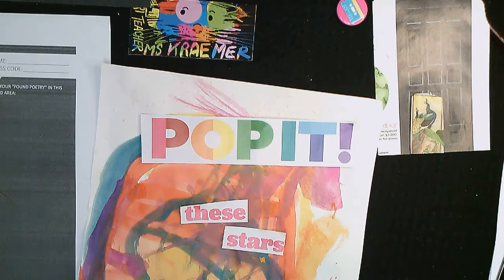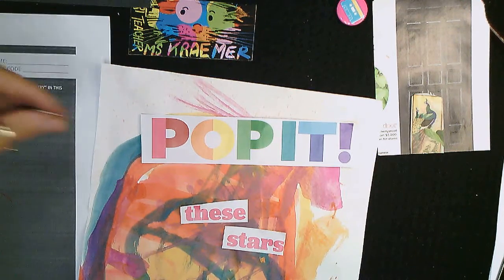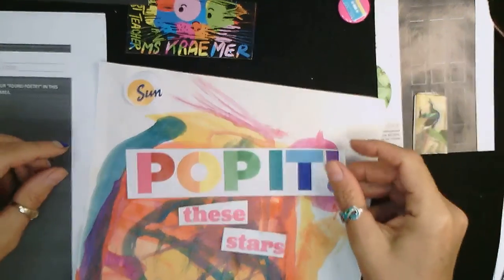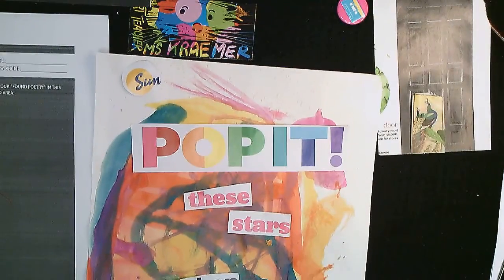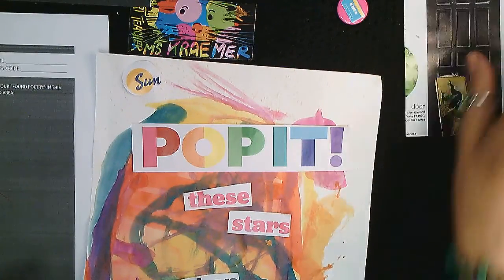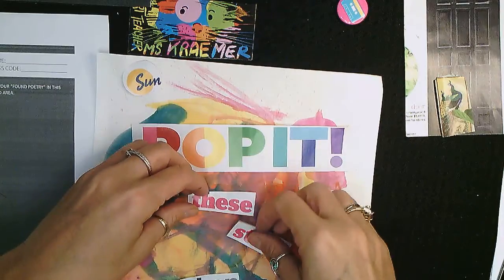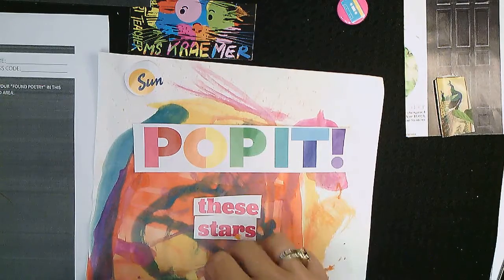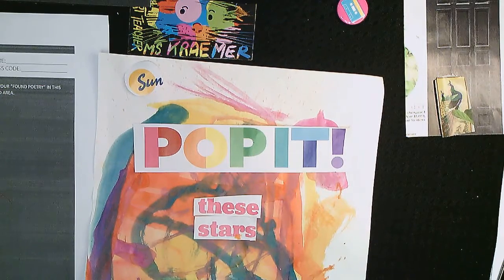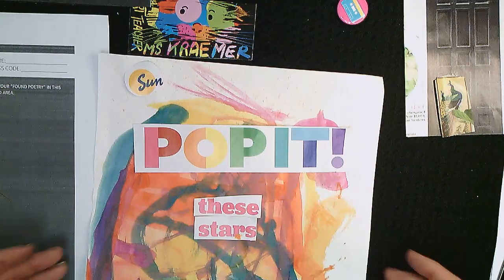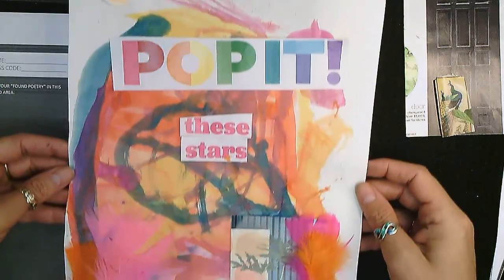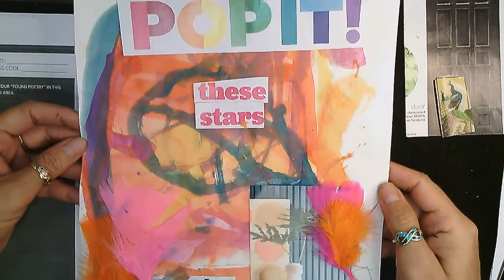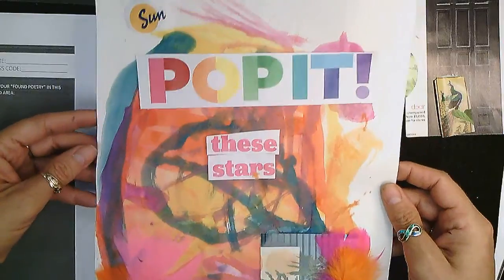And so I cut out sun, pop it. I think it looks great with this background, and I don't think about it too much. I'm just seeing what works. These stars, my students, such great stars. These stars, the shop, like all the wonderful magazines and colors that we are exposed to, and shops where we get the feathers and art supplies working all together. It doesn't have to make sense.